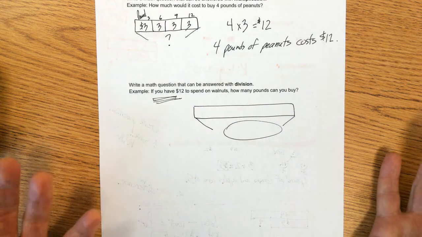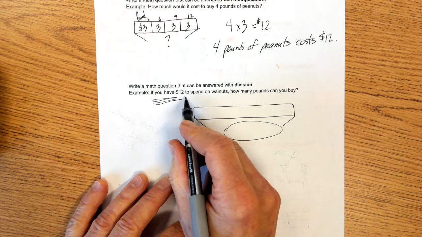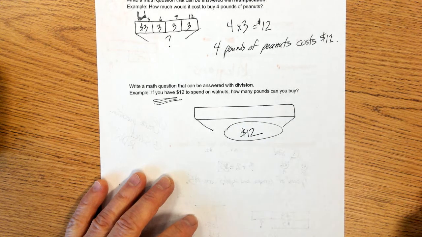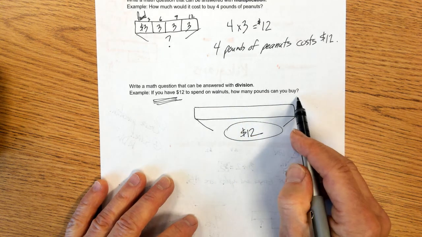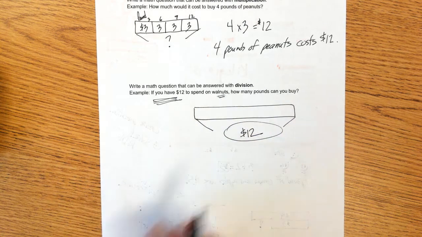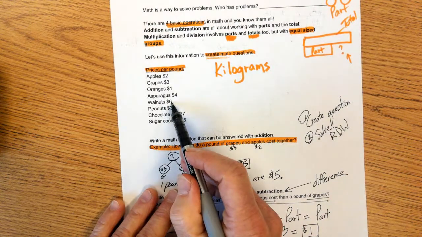You have to know the total amount that you're working with. Okay? So if you have $12 to spend, well, $12 is what we've got. How many pounds can you buy of the walnuts? Well, so the other information we know is the price of walnuts. Let's check. Walnuts, ooh, $6.